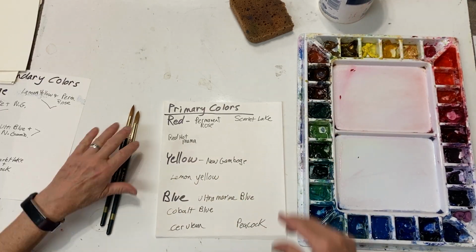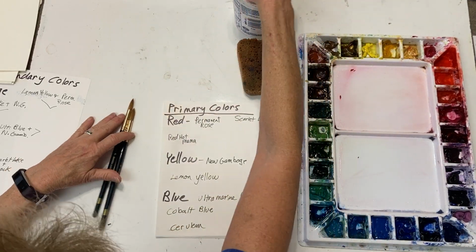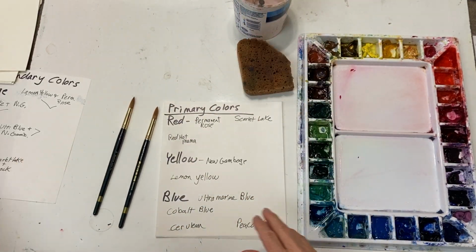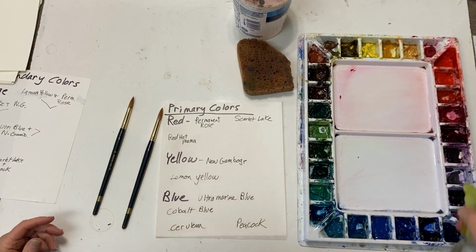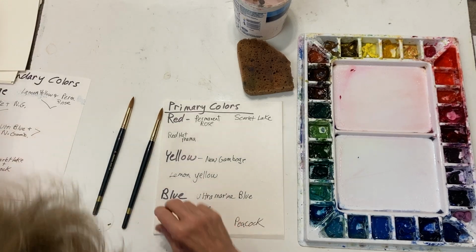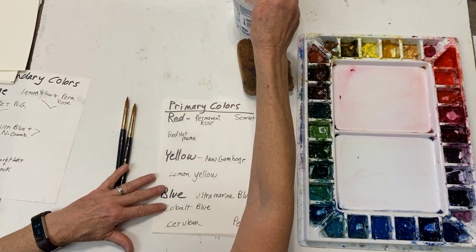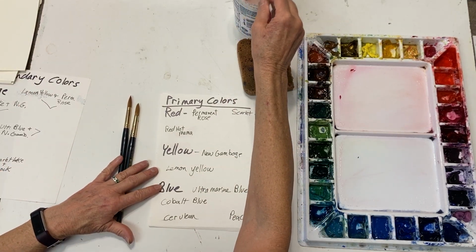Okay, so I'm going to show you with the colors that I suggested everybody buy. I have my palette all set up here and my sponge, and I've pre-wet these colors with a little spray bottle of water. So we're going to start with, I think I'll start with yellows.